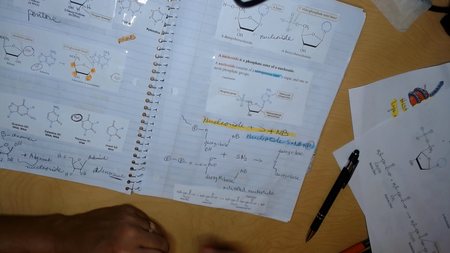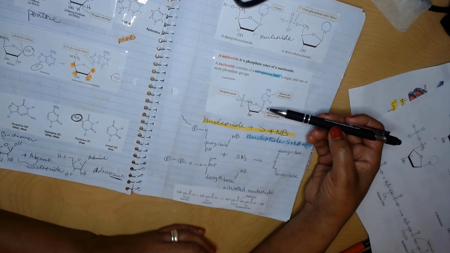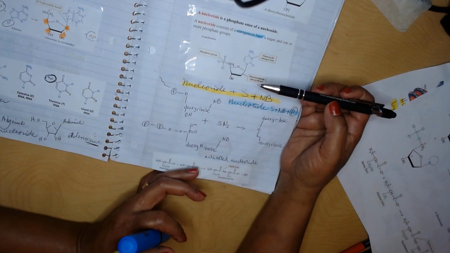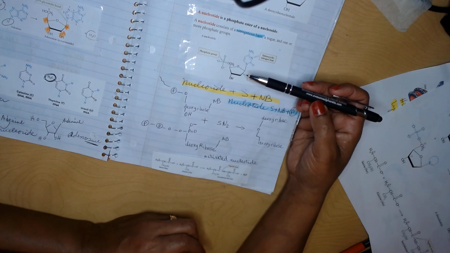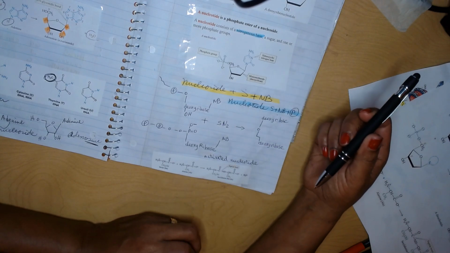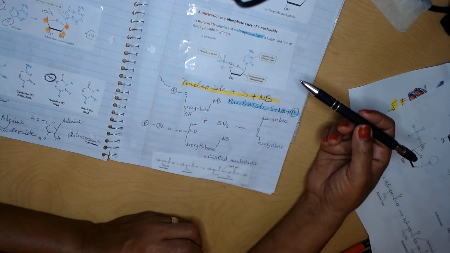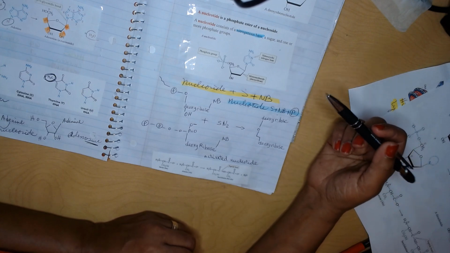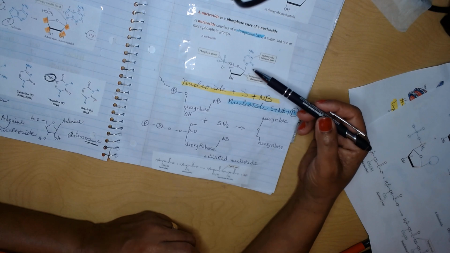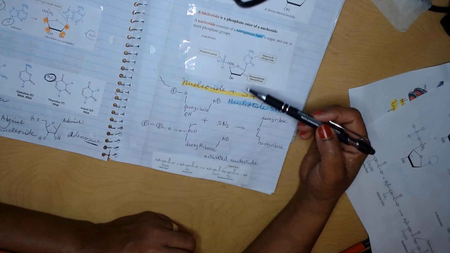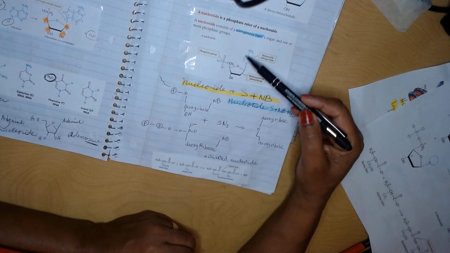But once we have nucleotides, we need to make a polymer of nucleotides. Remember, the introduction of this chapter was reminding you that we have seen polymers of glucose to make, let's say, starch, or polymers of amino acids to make a protein. Now we need to make a polymer of nucleotides.